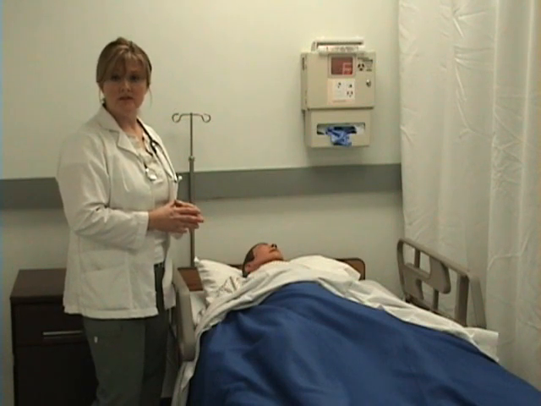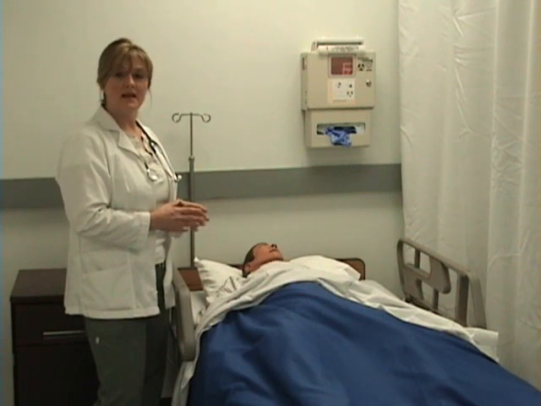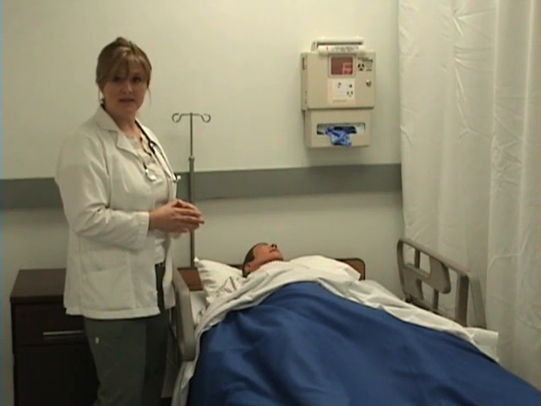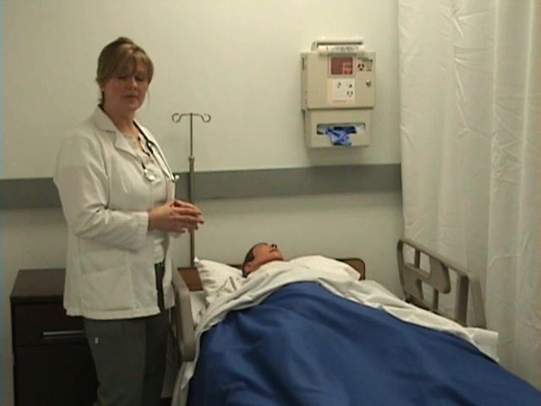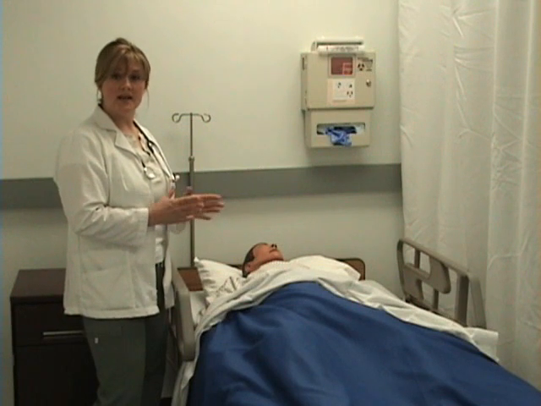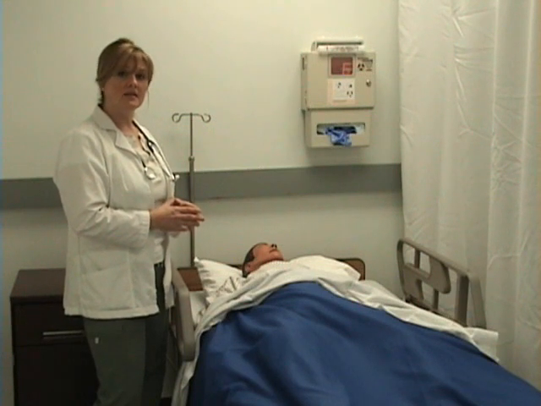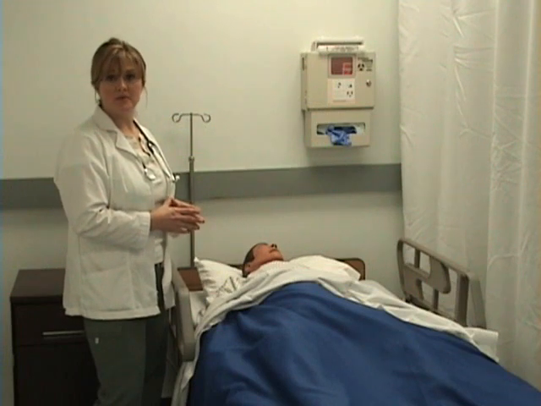with their menstrual cycle, when their last menses was, and if they perform self-breast exams monthly. If it's an older woman, you can ask her if she's had an annual mammogram, and you can ask any female when her last pap smear was.